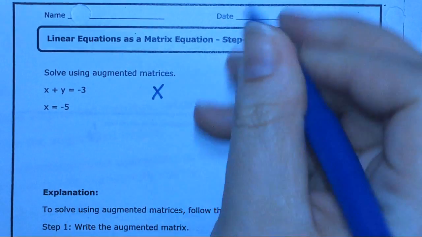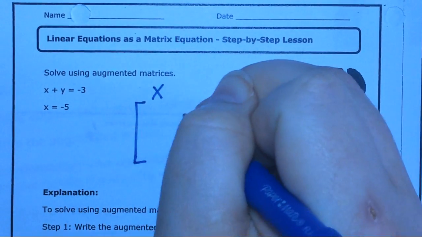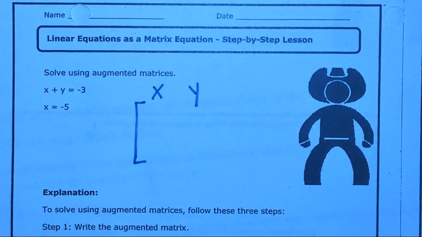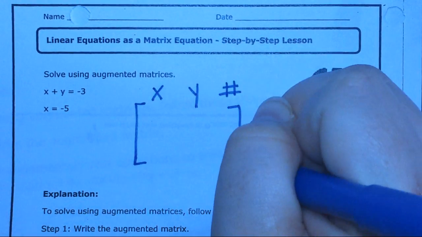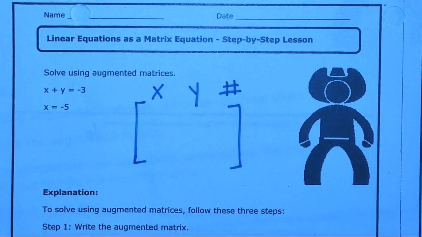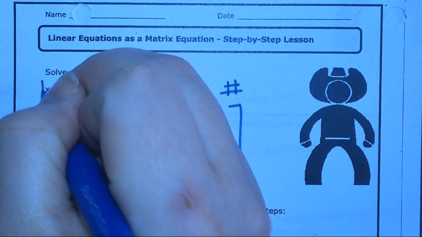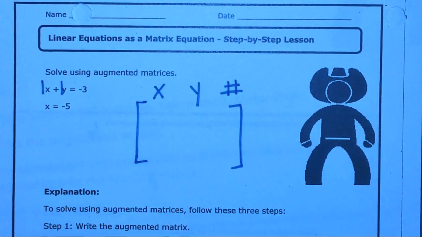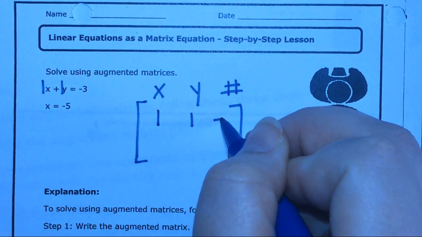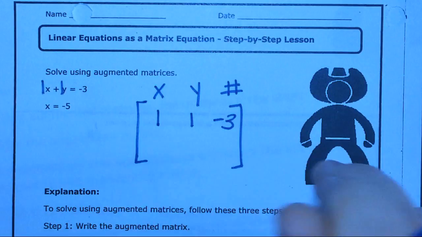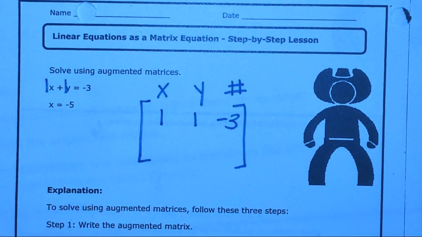So we're going to learn how to solve this just using a matrix. So what we do is we put all our x numbers in one column, all our y numbers in the other column, and all the numbers all by themselves in the third column. So for instance, since that was 1x plus 1y and a negative 3, my first row of my matrix is 1, 1, negative 3. Are there any questions about how I got that first row?